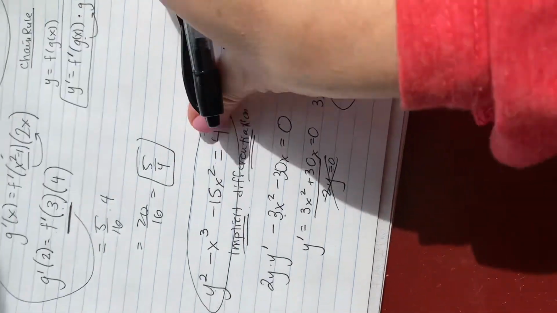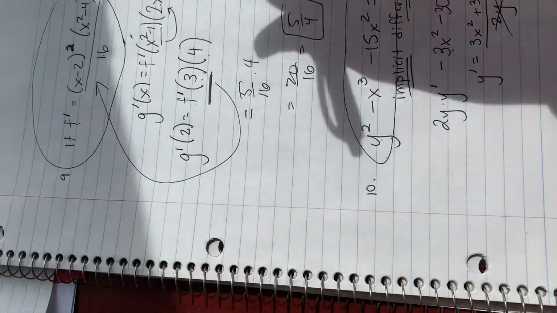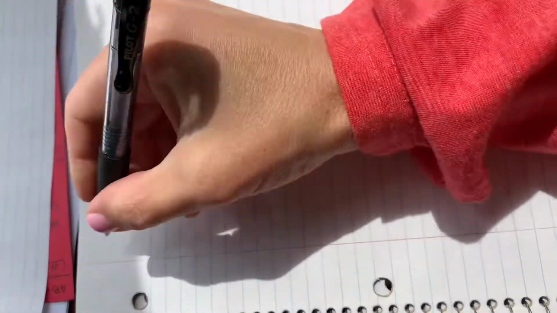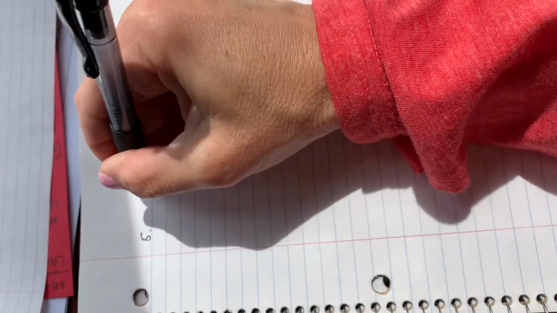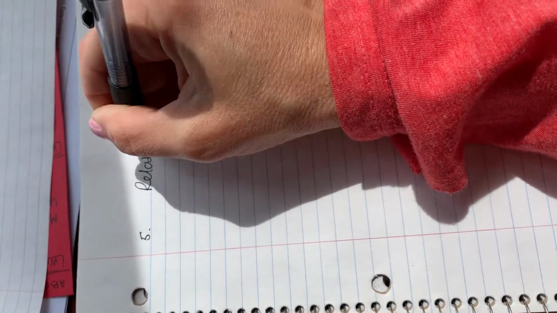All right, so there was one other question from the test, and that was a related rates question. It was number 5. So the thing with related rates, I'm still going to probably tell you not to waste too much brain space on it.